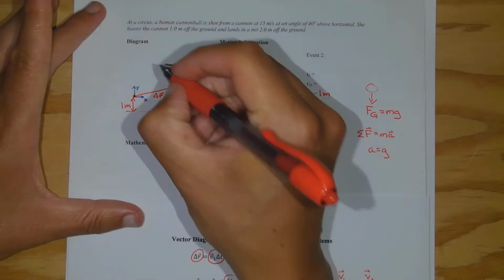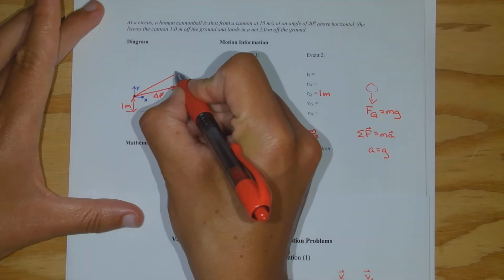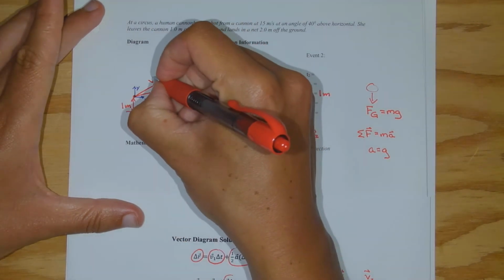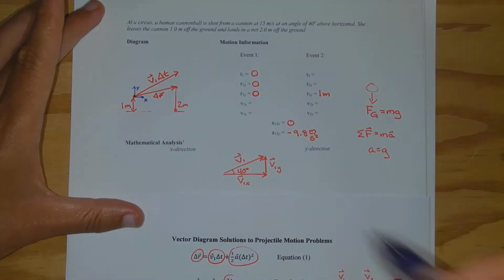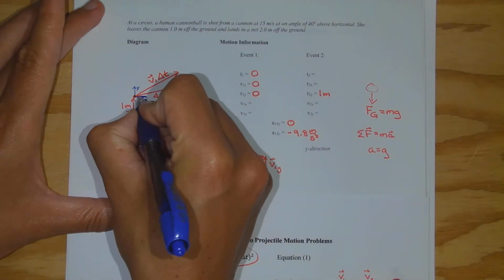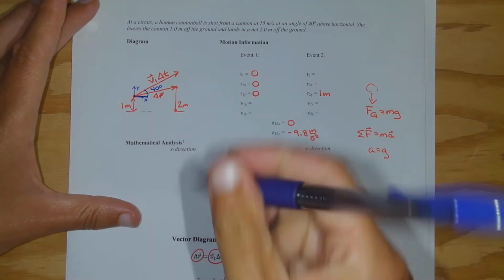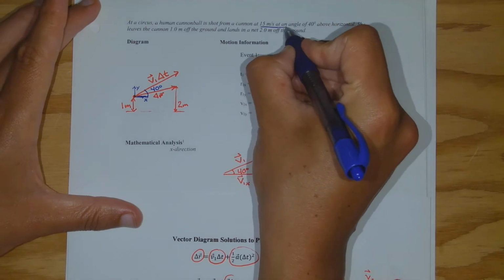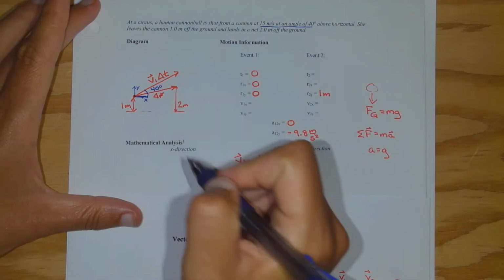The units are not the same. So we draw this vector at an angle of 40 degrees. This is v1 times delta t, and the angle for this vector is 40 degrees. We get that from the 15 meters per second at an angle of 40 degrees, but this is v1 times delta t.